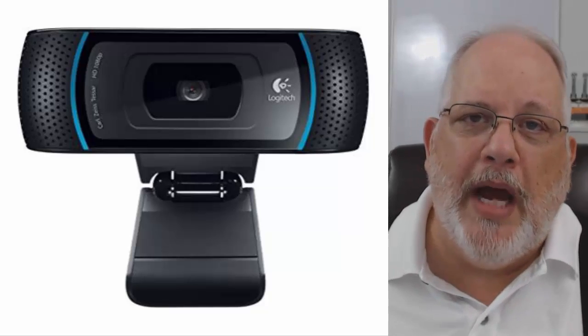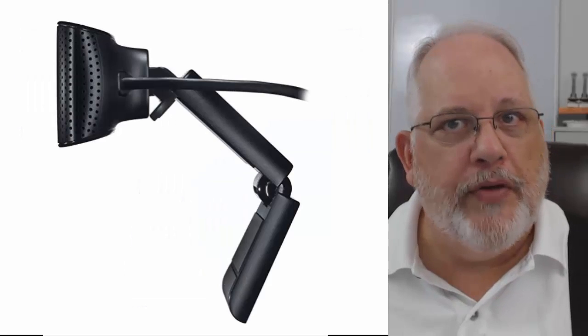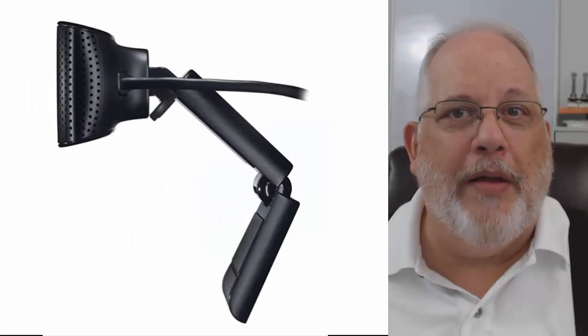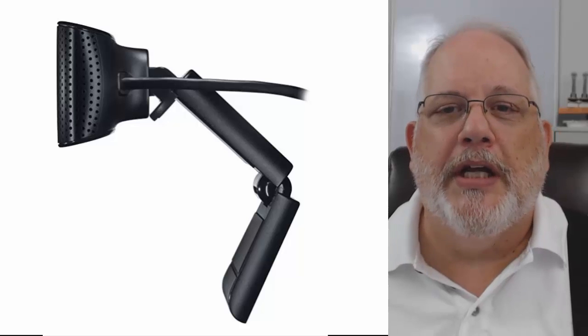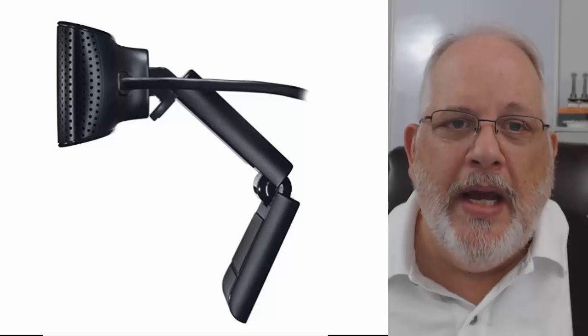But this webcam, actually, if you went on Amazon, when I bought it, I believe it was $99. So I bought this one probably 2 or 3 years ago. Now it sells for, I believe, $179. So if you go there, you'll know which one it is.